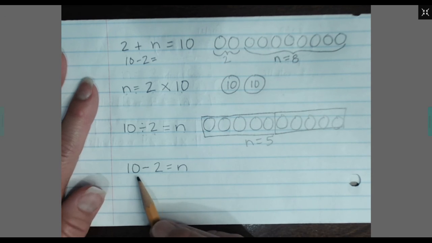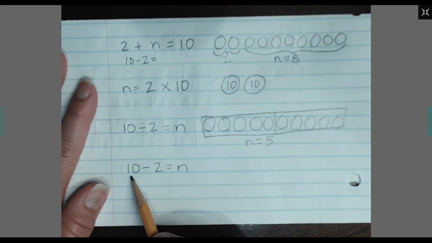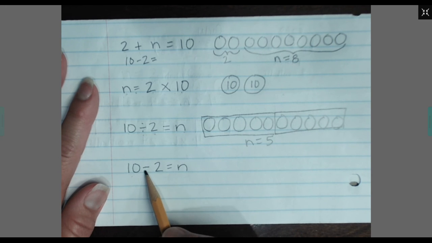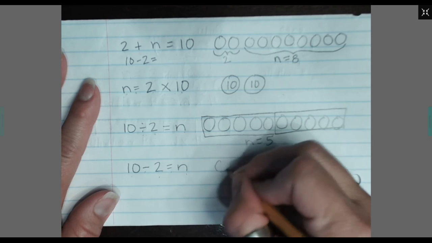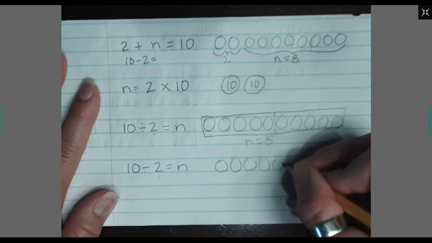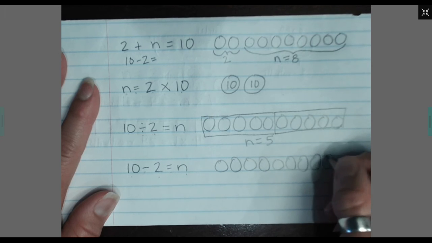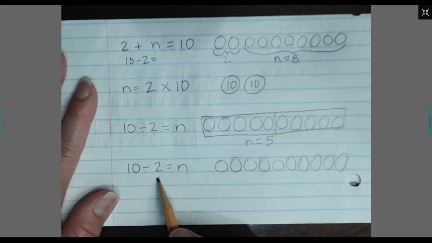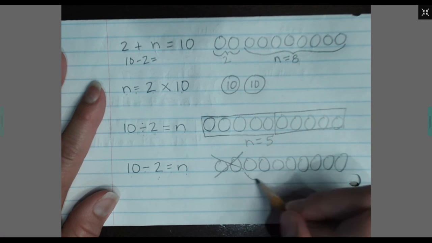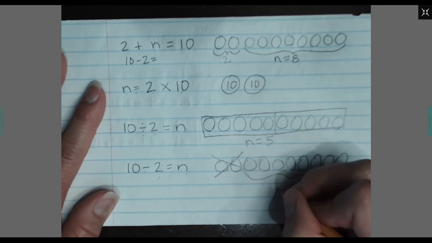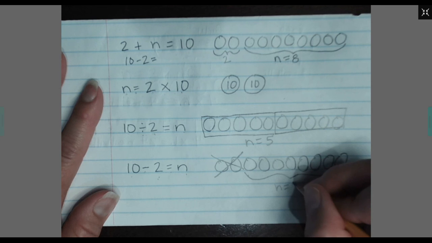What about my subtraction? 10 total minus, take away, 2 gives me how many? So I have my 10 total, 2, 3, 4, 5, 6, 7, 8, 9, 10, and I'm taking 2 of those away. And how many am I left with? That is my n. So n equals 8.